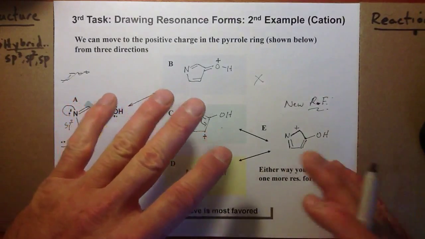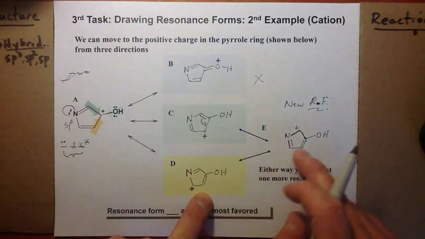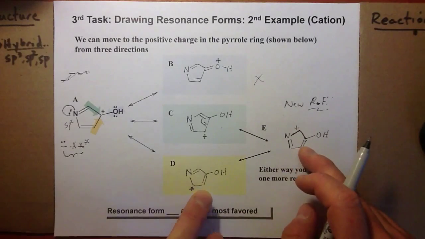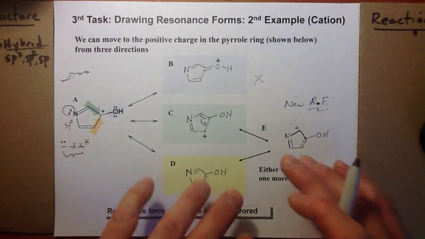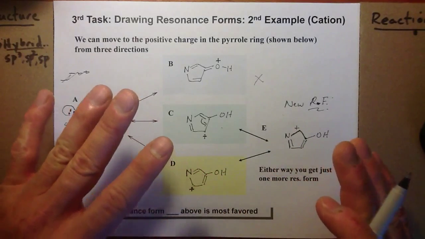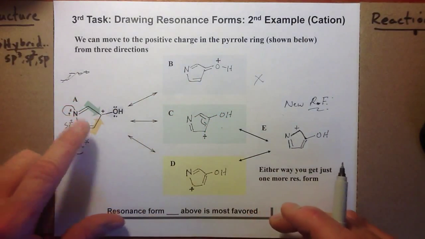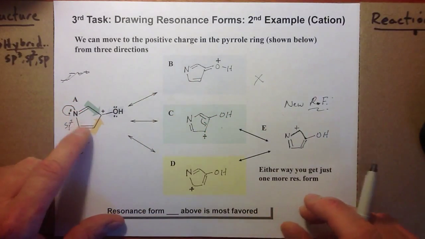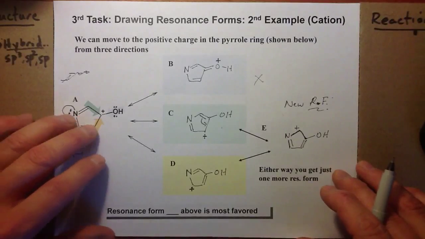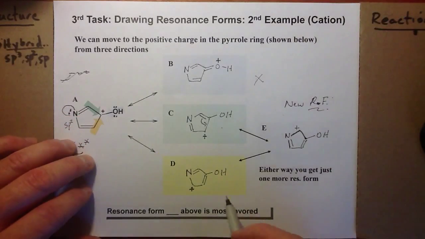So it doesn't matter. You can try to figure out on your own how you can get from here to here. I think you can see that fairly quickly. But this is it. These are the 4 additional resonance forms to the initial one that we can draw for this particular pyrrole ring that's positively charged.